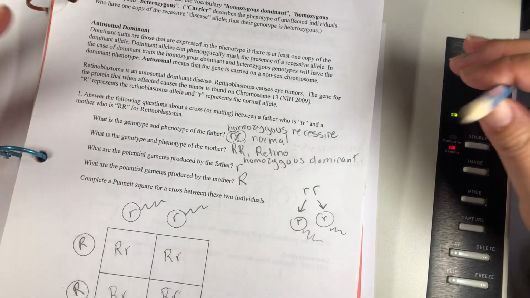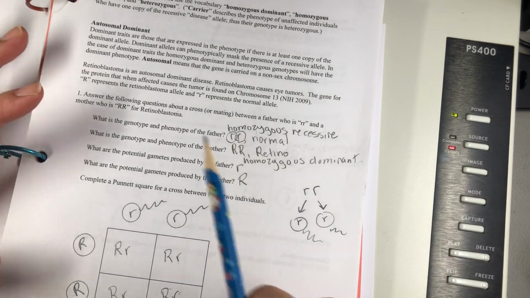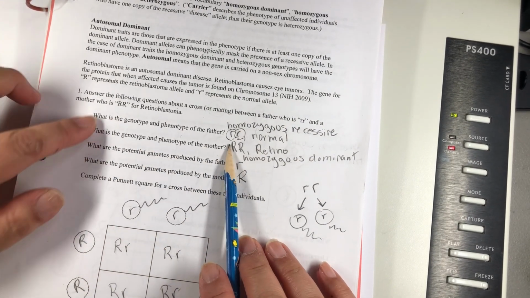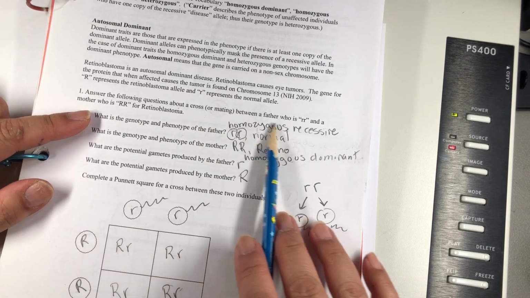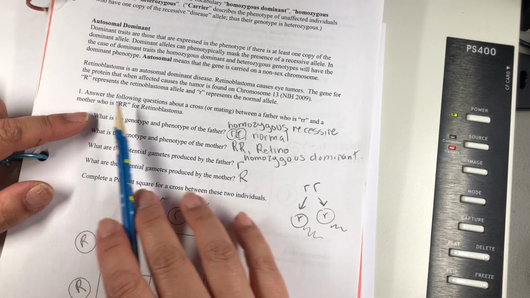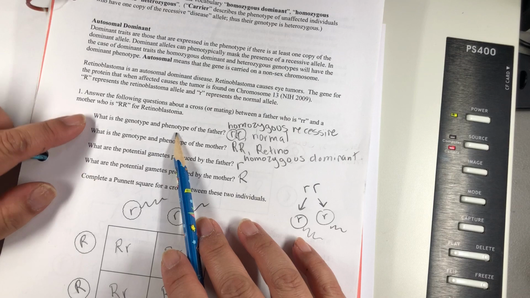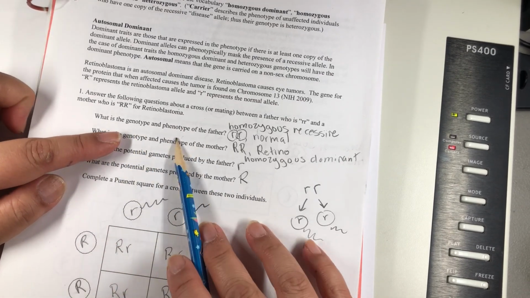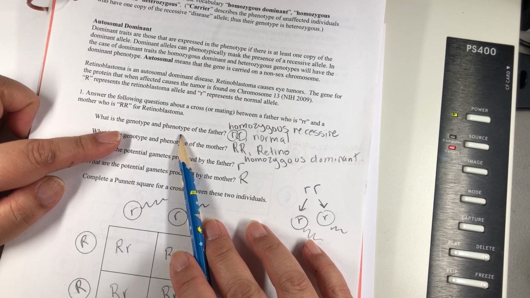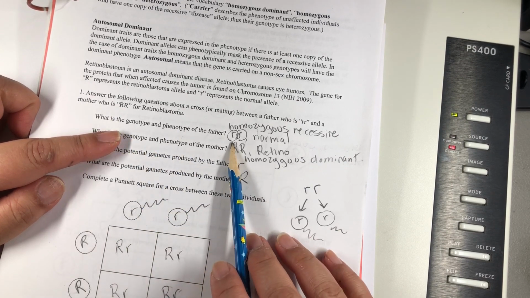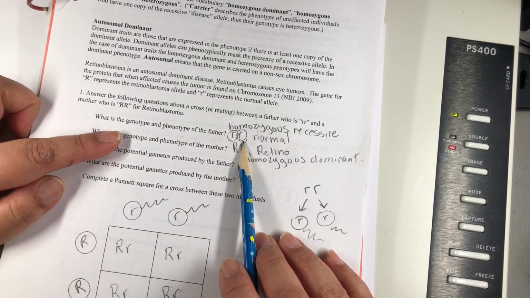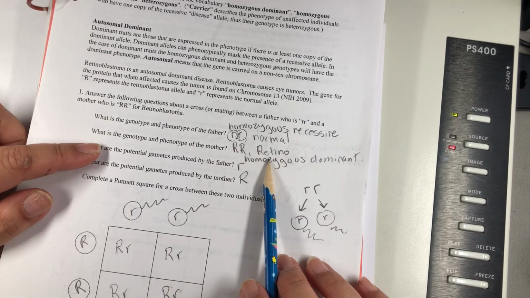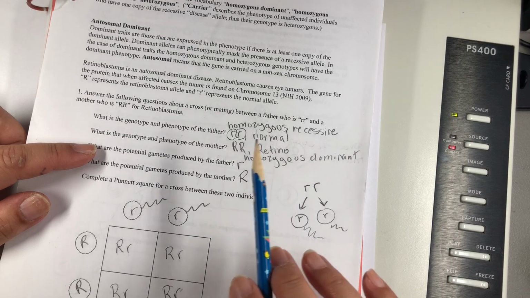The first question, and these are actually pretty easy. Don't overcomplicate it. What is the genotype and the phenotype of the father? Okay, so answer the following questions between a father who's little r, and a mother who is big R for retinoblastoma. So the genotype is the genetic makeup. The phenotype is a physical manifestation of that. The genotype of the father is little r, and this individual is normal. And the mother is big R for retinoblastoma.